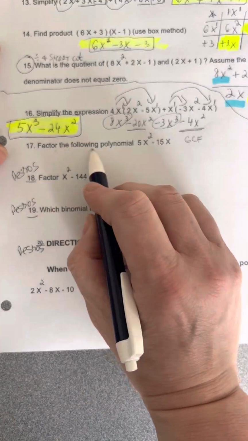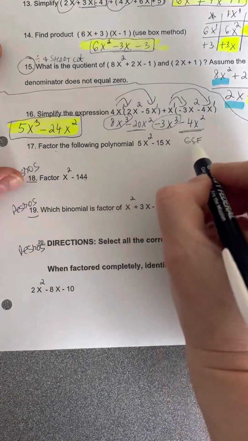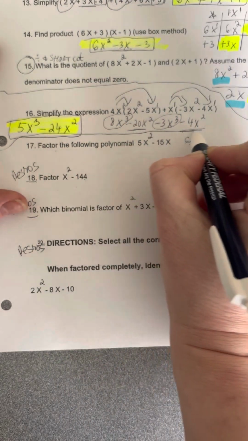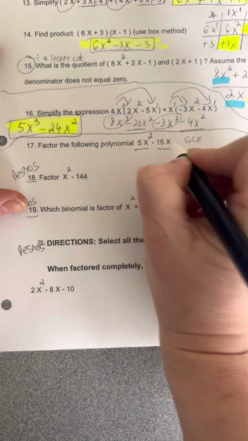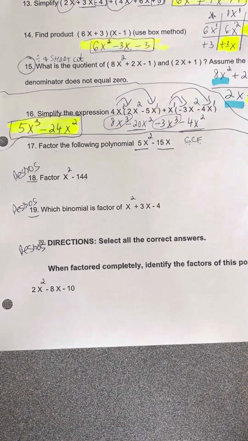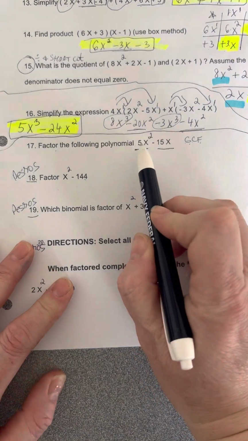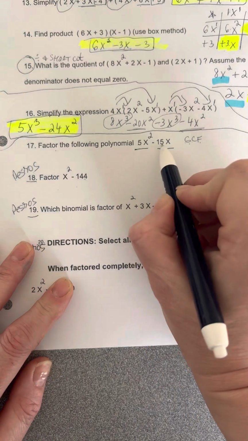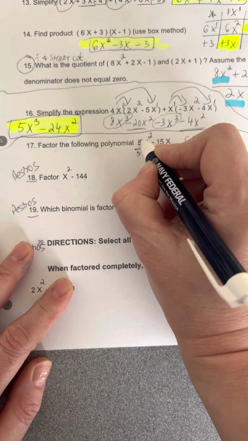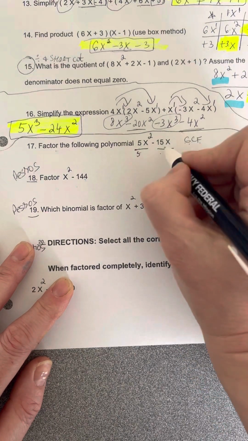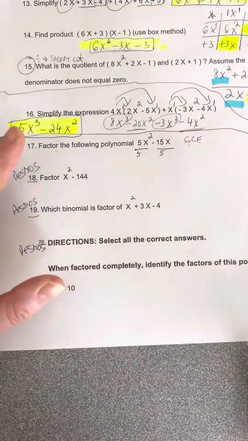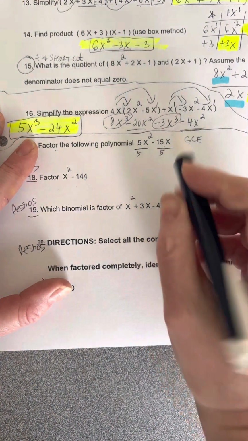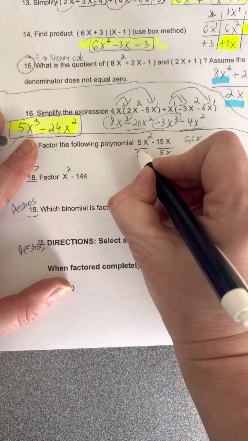Okay, on this one, factor the following polynomial. So first we're looking for GCF, greatest common factor. Let me do this to separate these. Okay. So I'm going to put my division sign. And I'm going to look, what is my greatest common factor of 5 and 15? I'm not even going to look at the negative right now. So I'm going to go with 5. Because 5 divided by 5 is just 1, and 15 divided by 5 is 3. All right, now I'm looking at my x squares. So the greatest common factor means the smallest x. So there's x in both, so I'm going to do that.